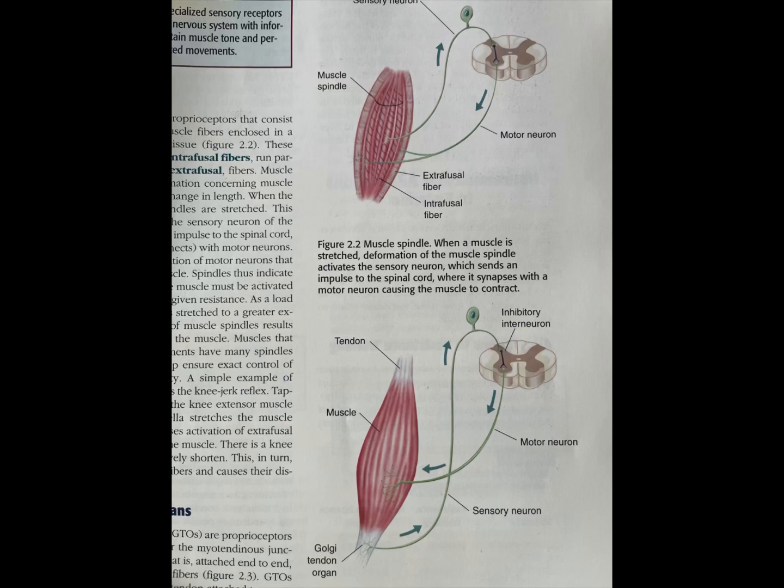The sensory neuron of the GTO synapses with an inhibitory interneuron in the spinal cord, which in turn synapses with and inhibits the motor neuron that serves the same muscle. The result is a reduction in the tension of the muscle and tendon. Thus, whereas muscle spindles facilitate activation of the muscle, neural input from GTOs inhibits muscle activity. The GTO's inhibitory process is thought to provide a protective mechanism against development of excessive tension.